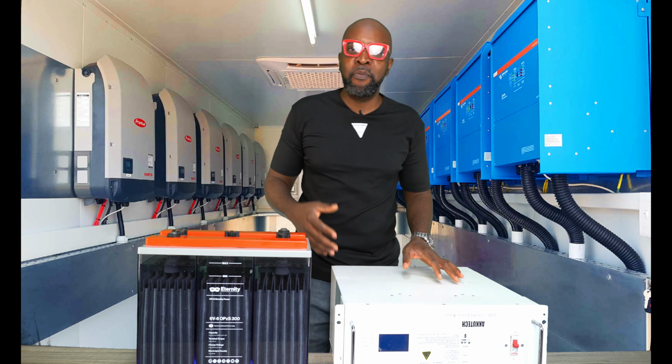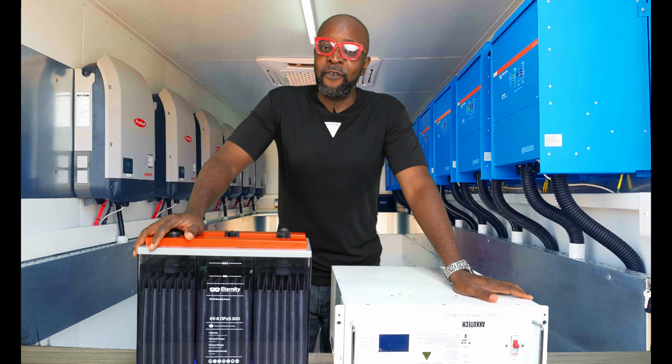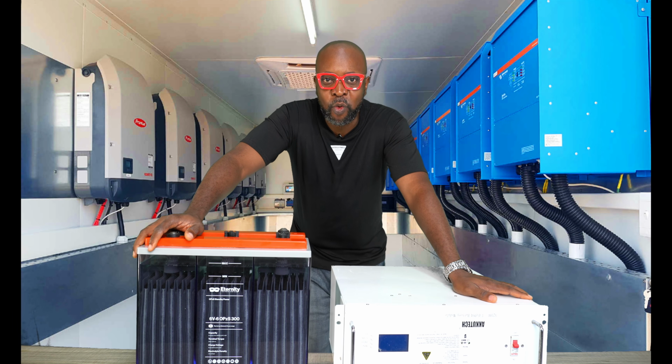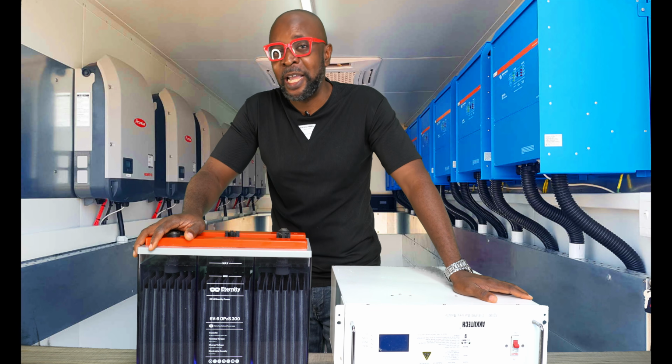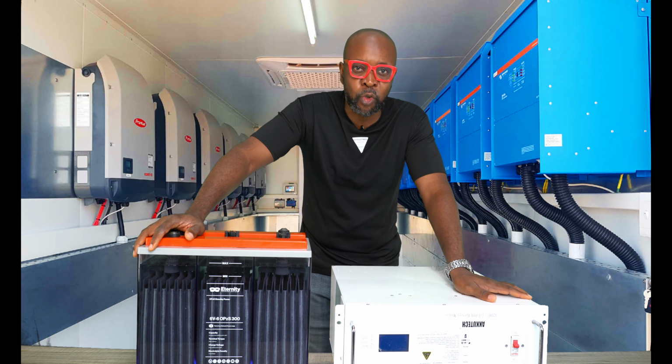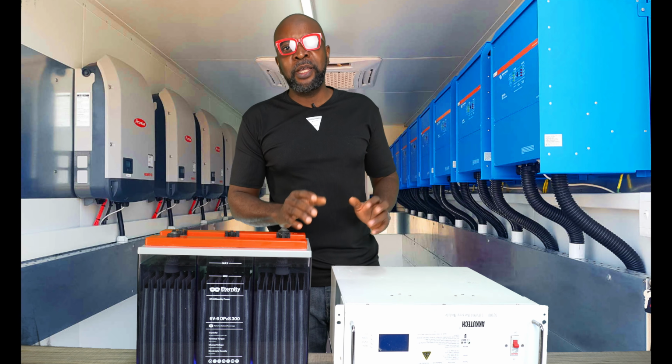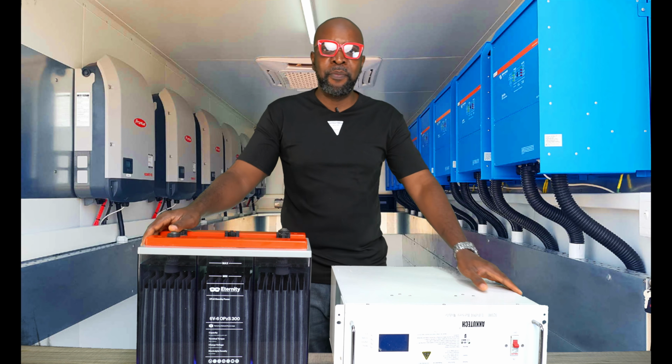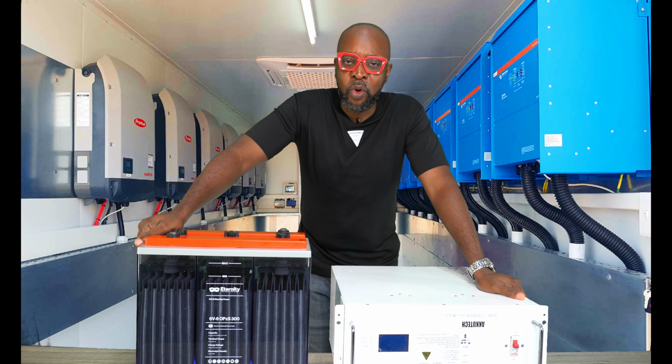So let's look at the efficiency between the lithium battery and the tubular battery, because efficiency comes top of mind. Whilst you're thinking about how efficient is my inverter, how efficient is my charge controller, my solar panels, you're also looking at the energy storage devices, which are the batteries. Which one is more efficient?